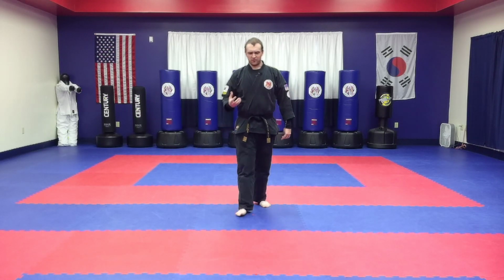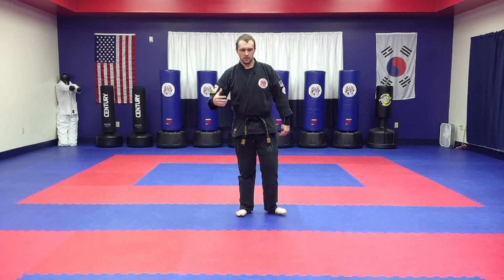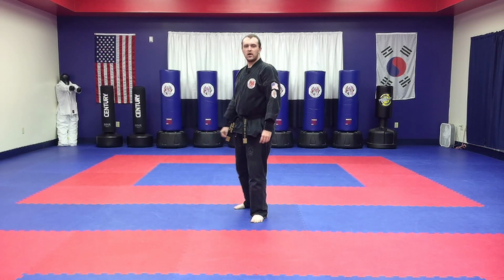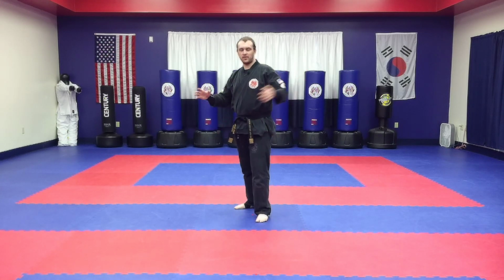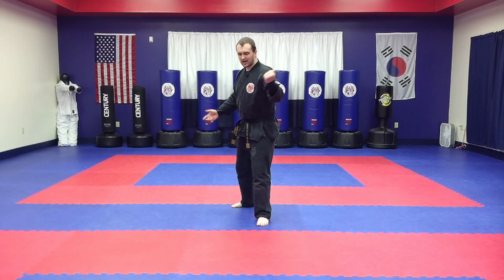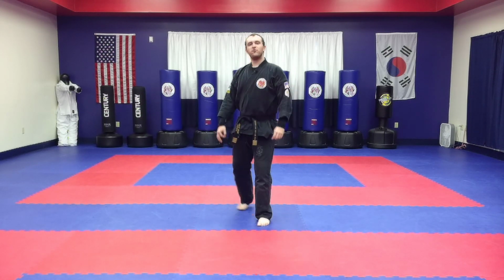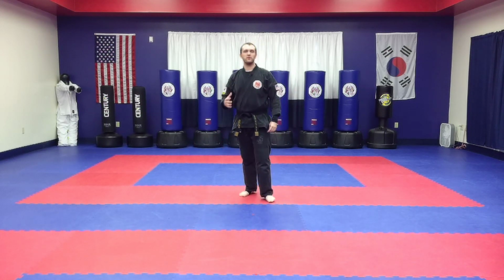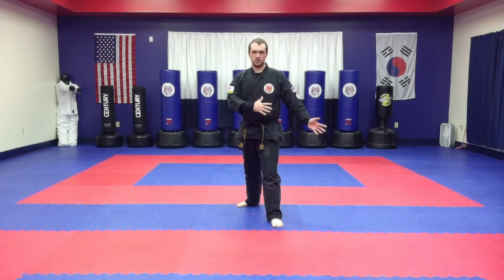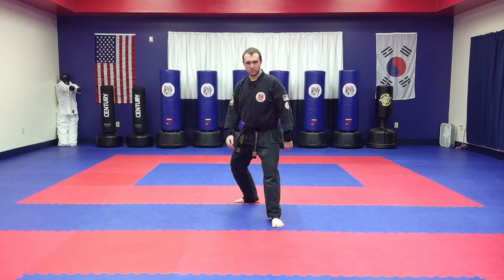So big keys for this one are making sure that you don't overturn, right? This is one where people have a tendency to fly a little bit. They come in, they block way past their shoulder. Their body ends up turning and pulling their knee in. So this is a big structure thing that we want to focus on when we're doing this block, that we're not overturning anything, right? We're standing in place, we're locking.